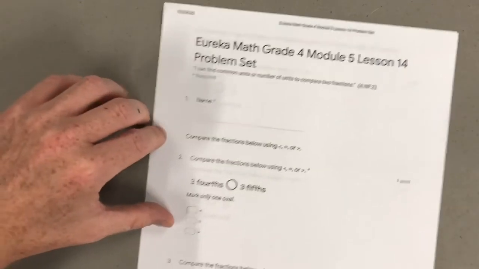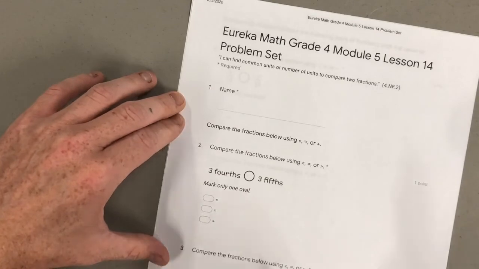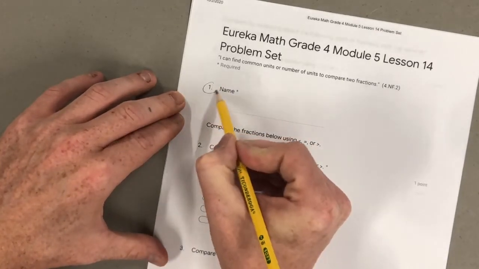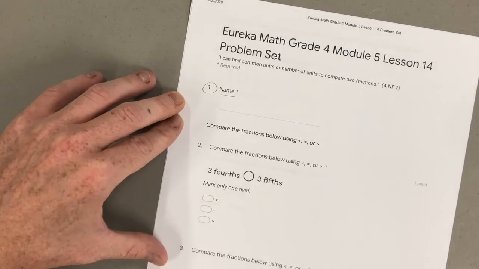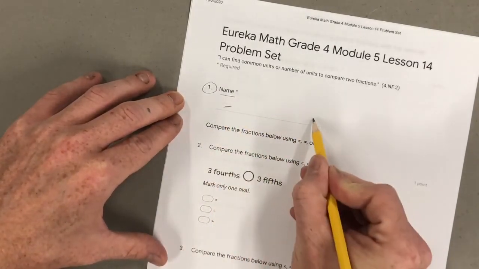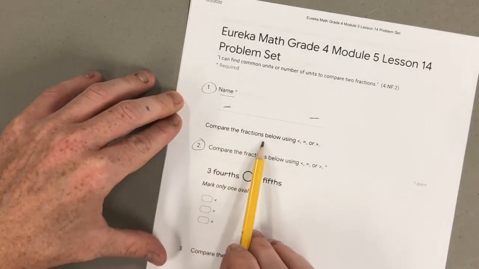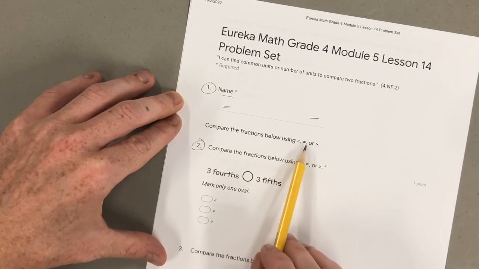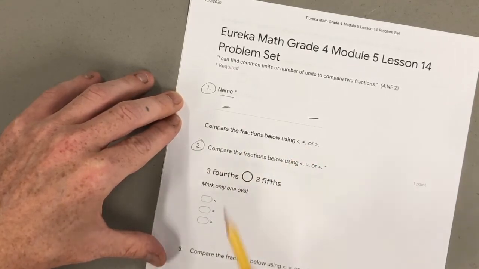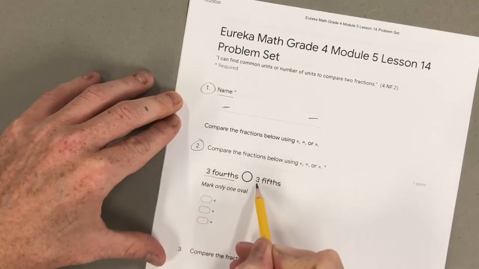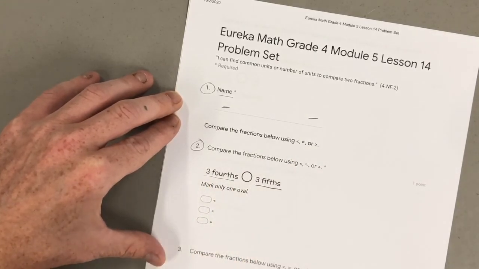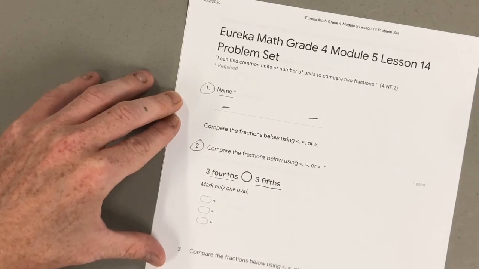So, if you're using the Google form, the first thing we'll look at is number 1, which is always your name. Make sure you put your first and last name in. Then you move on to the first real problem, number 2. Compare the fractions below using greater than, equals to, or less than. And so we have 3/4 and 3/5. Now, even if you're doing this on a computer, you can always take out a sheet of paper and do it like that on the side. So that's what I'm going to do.